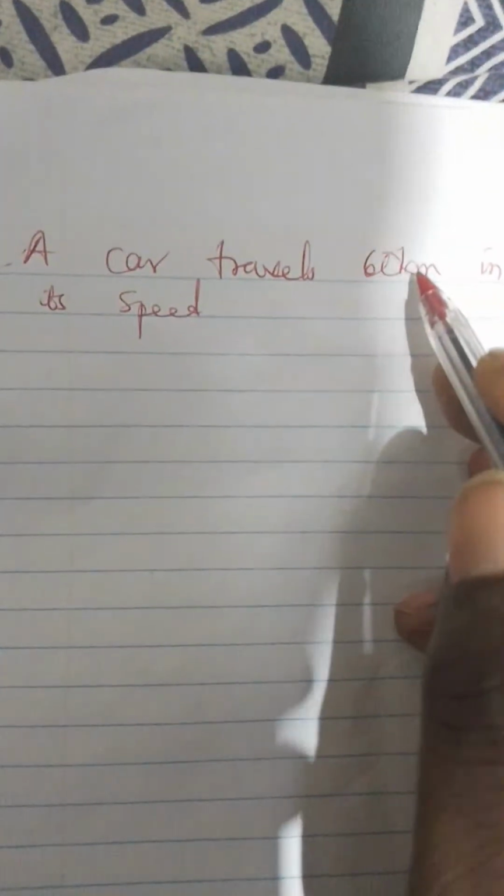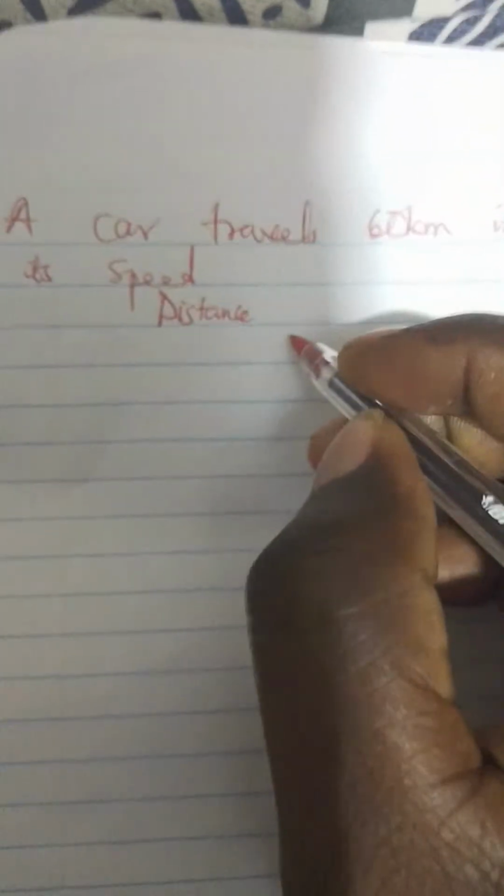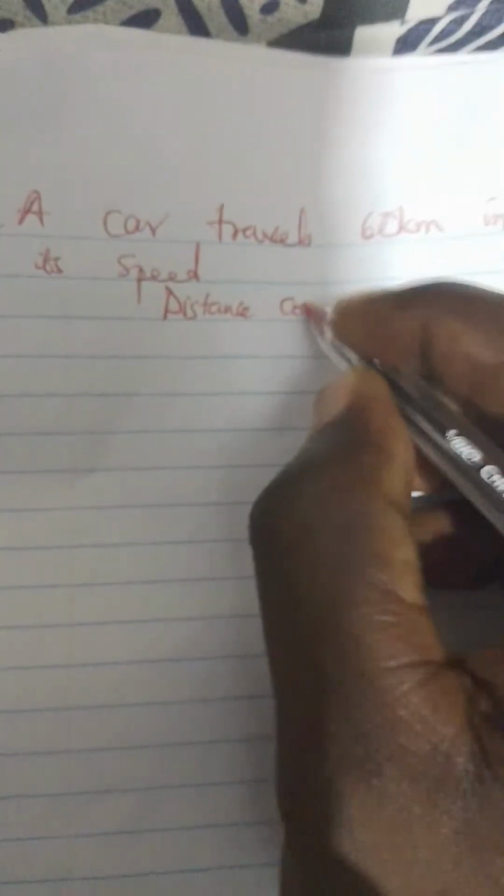So for average speed, the 60 kilometers becomes the distance covered. Distance covered is 60 kilometers.